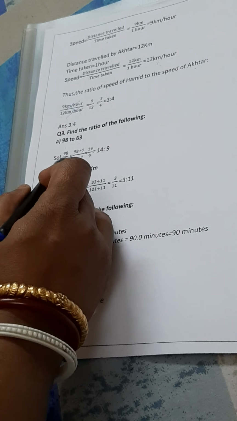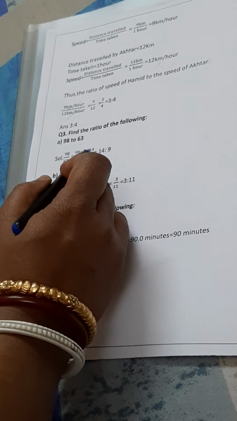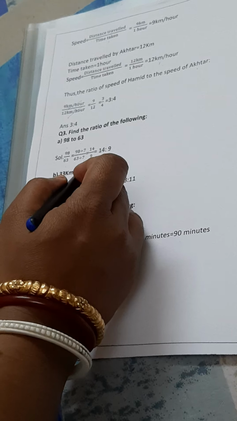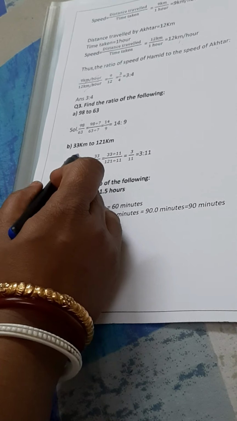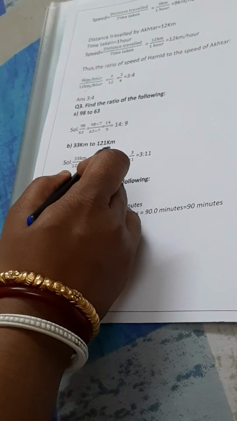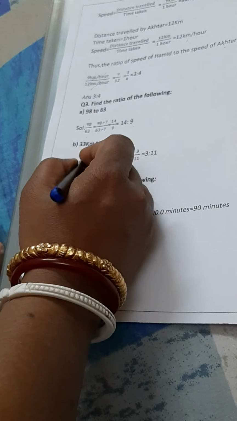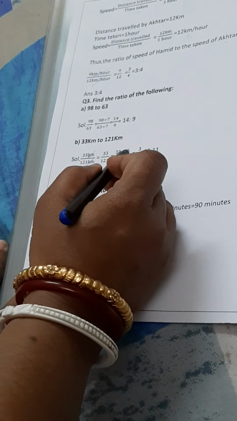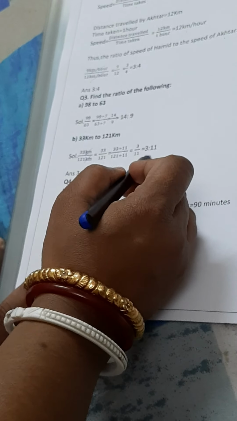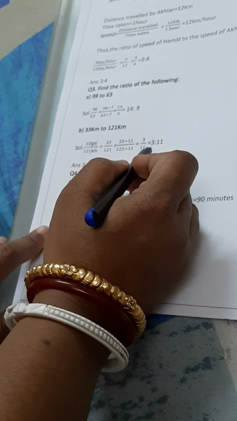Next, find the ratio of the following. 98 to 63. This is absolutely clear, I hope. Both are divisible by 7. You got 14:9. Here, 33 km to 121 km. First we'll cancel the units. Both are divisible by 11. So the final ratio is 3:11.